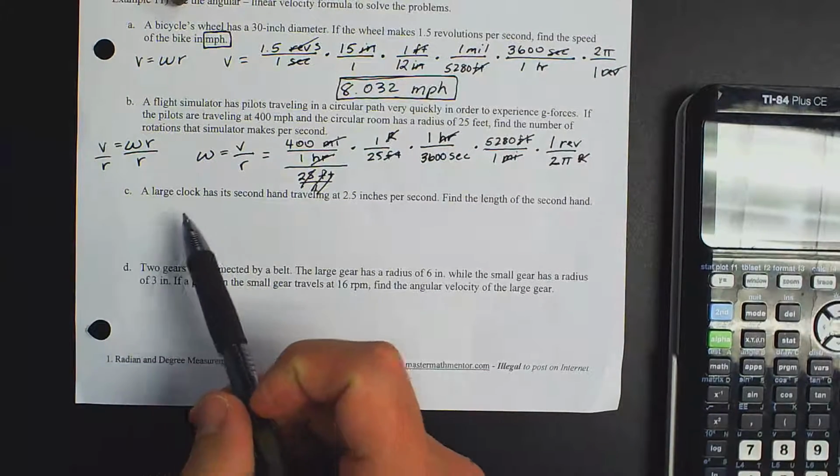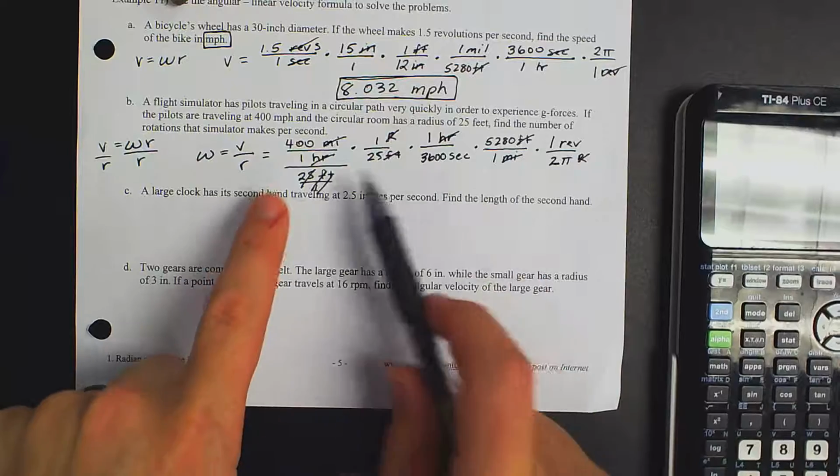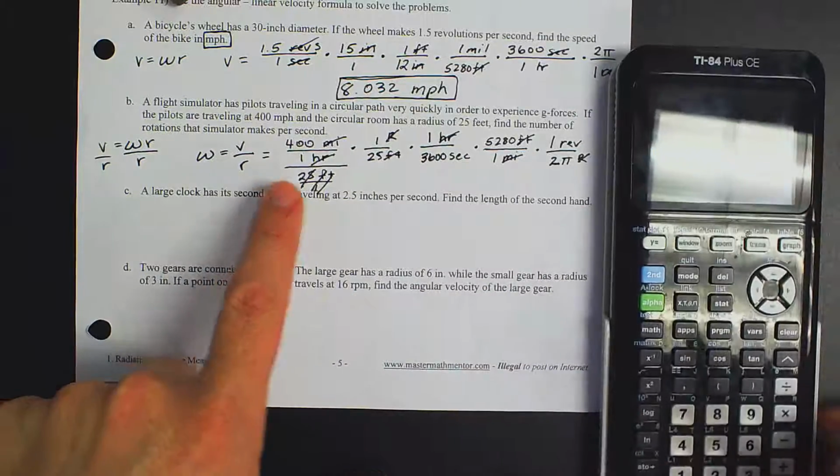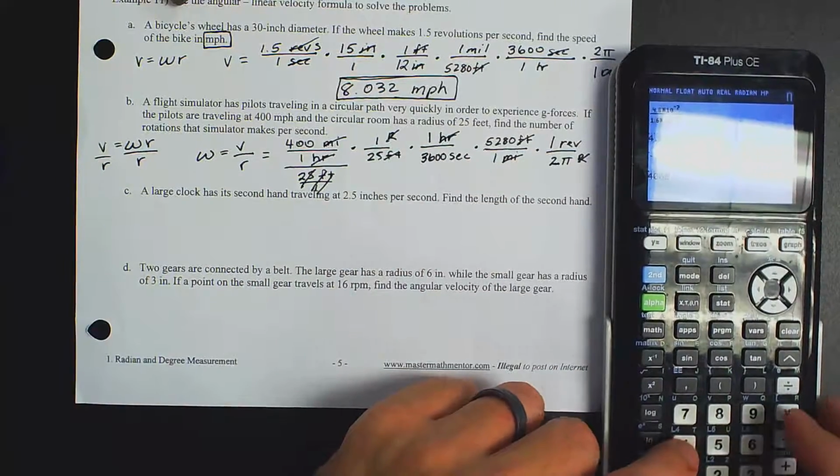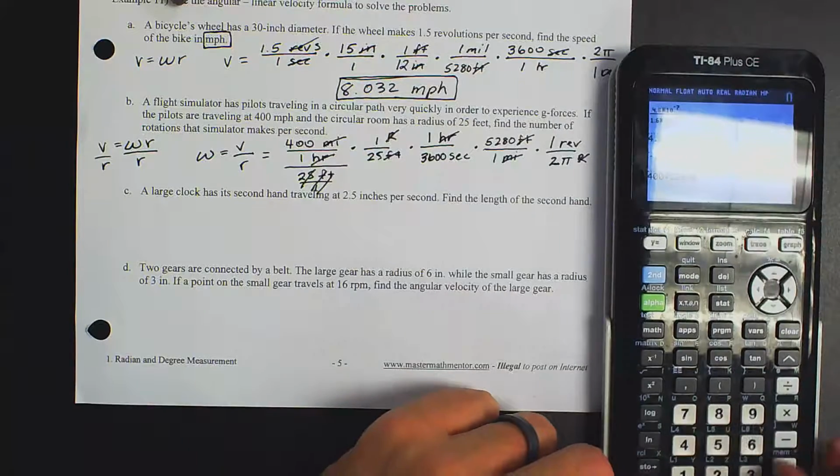Looking at C, a large clock, I'm not sure if I finished this one. I think we got through. I don't know if I multiplied it or you all multiplied it and we got the answer.